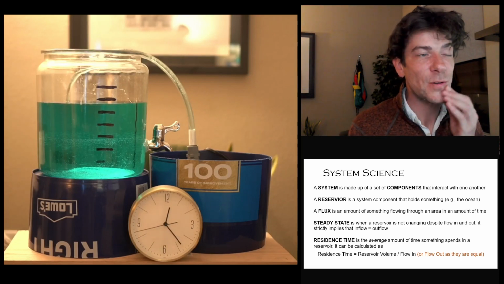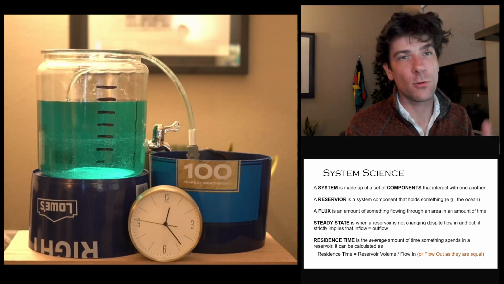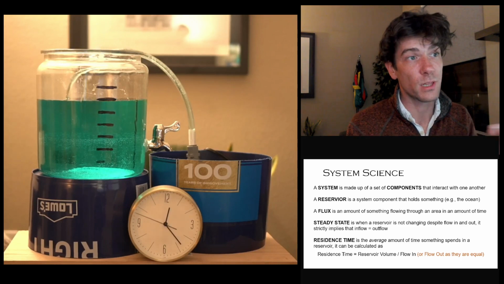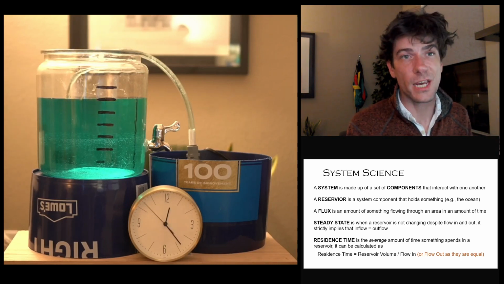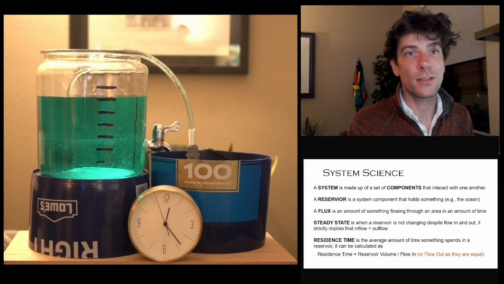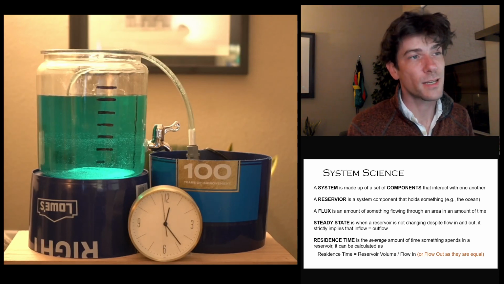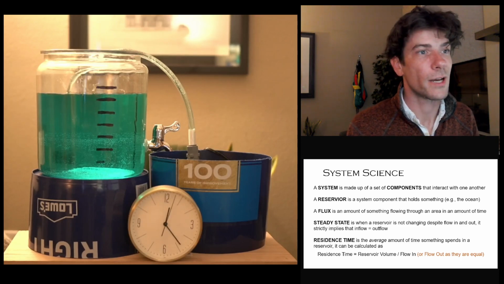During that video, we closed the valve a little bit, and in response to closing the valve, the reservoir volume increased. It went from 4 liters up to 6 liters, despite the fact that the flow in didn't change, right? And so at steady state with 4 liters, the residence time is 2 minutes. At steady state with 6 liters, the residence time was 3 minutes, okay?